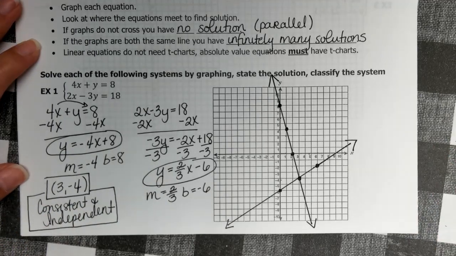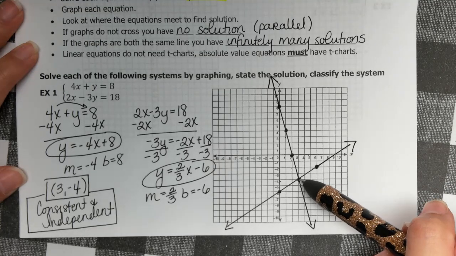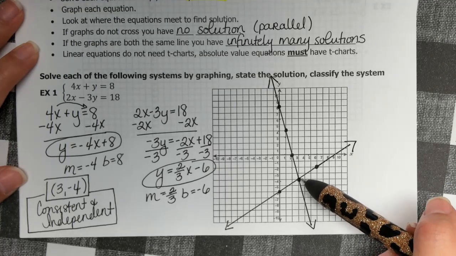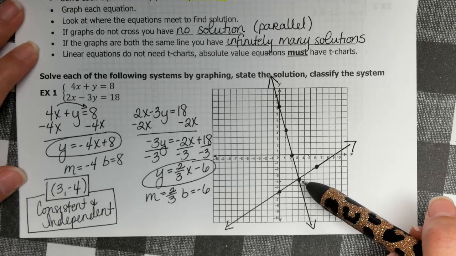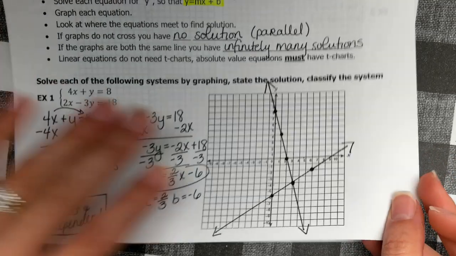So what I usually say to keep them separate, the consistent and independent versus consistent and dependent, is when you want to be independent, you want to be on your own. You want to be by yourself, okay? This solution is by itself. There's only one of them. It's alone, okay? So that's independent. Your dependent means you depend on someone else, and that's kind of like when it's the same line. They're dependent on each other to intersect.